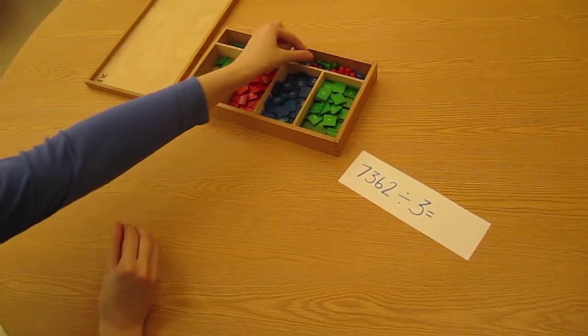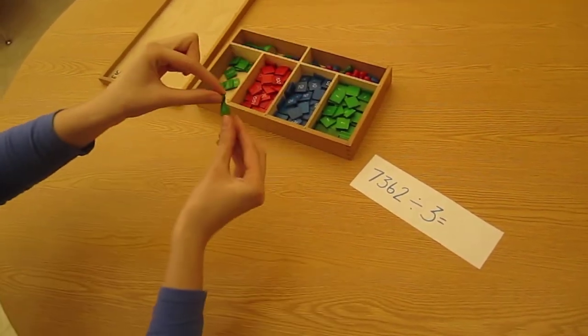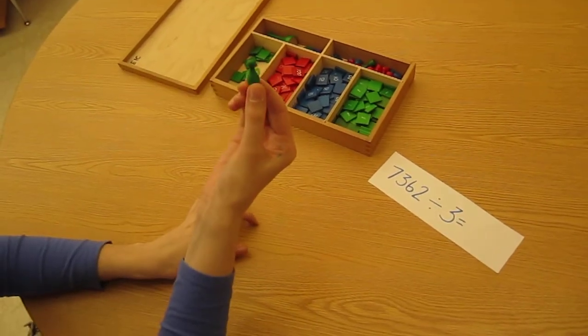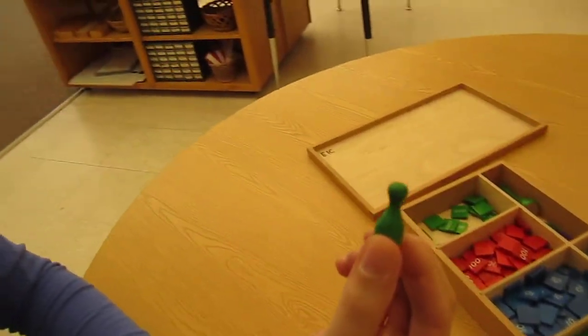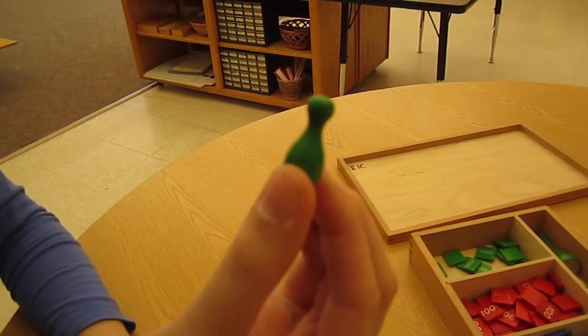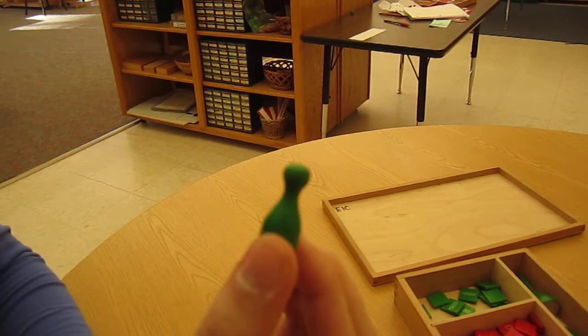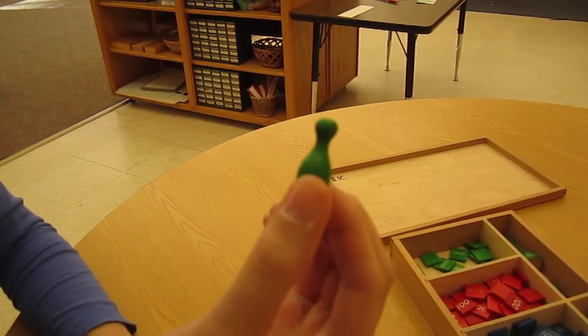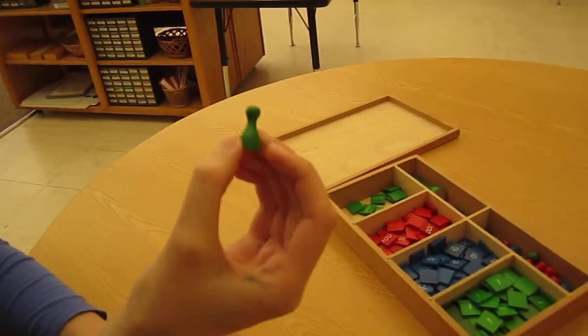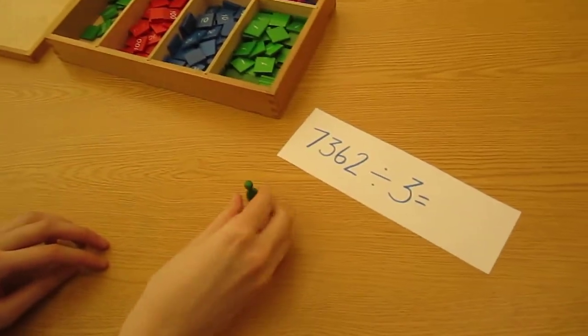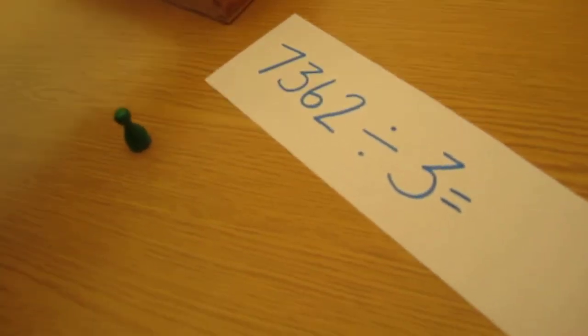First thing that I would talk about with the student is the skittle. Looks like a pawn. It's used to represent how many shares each person would get. For example, in this problem we have three shares, or 3 people to represent. So because this is a unit pawn, I would need 3 of them.